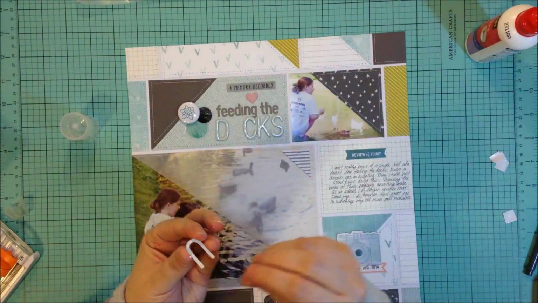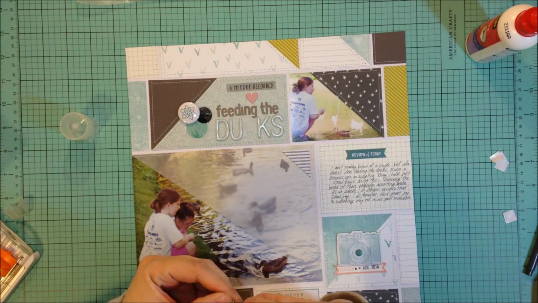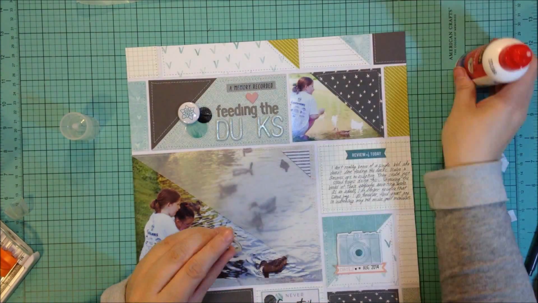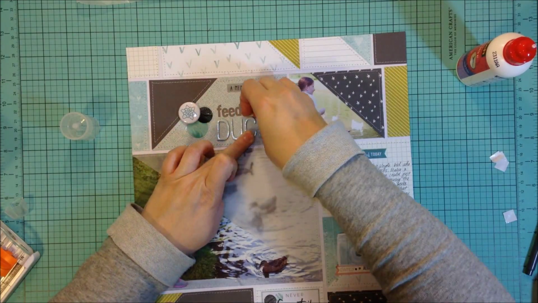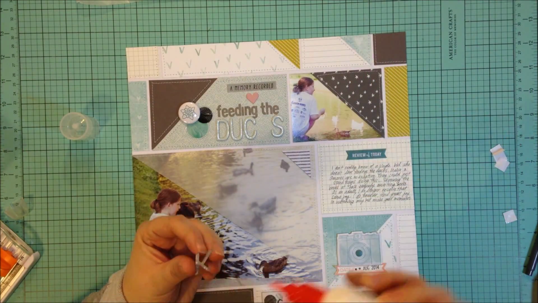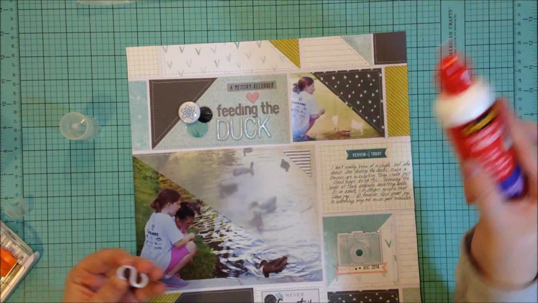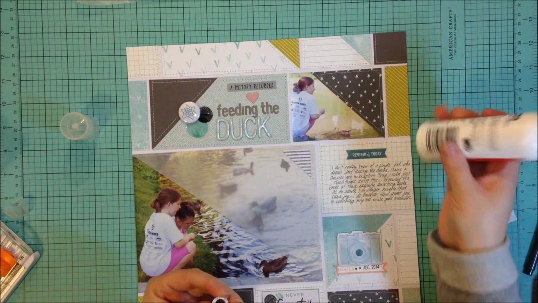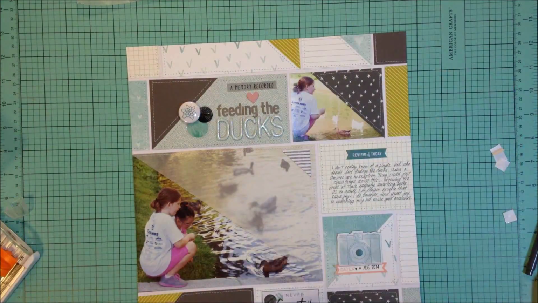In a second here, I will post a picture of that mood board again, so you can kind of see how my page compares to the mood board and what cues I kind of took from it, and that will be my layout.